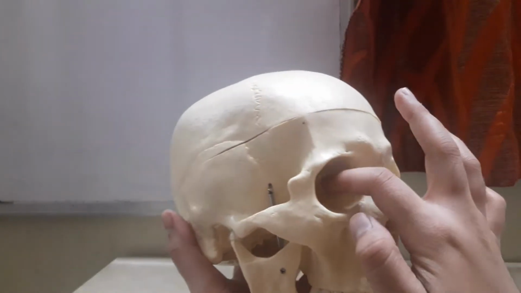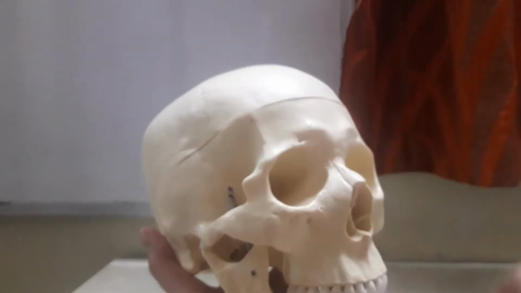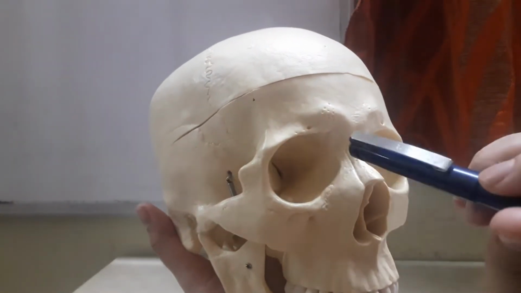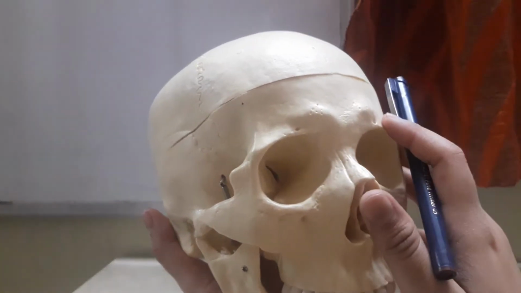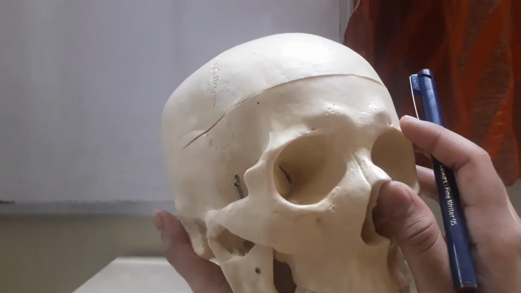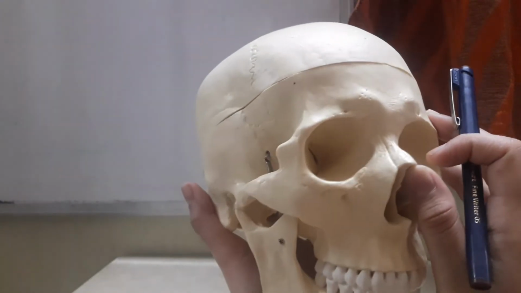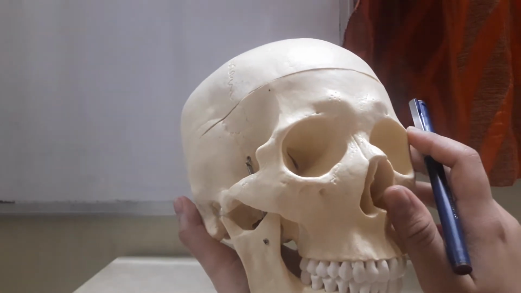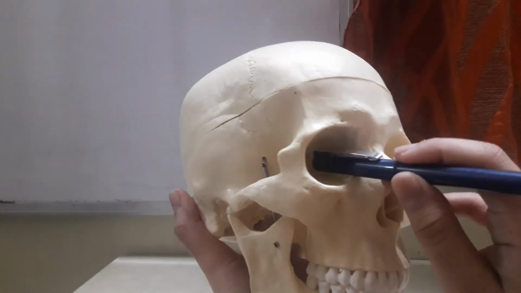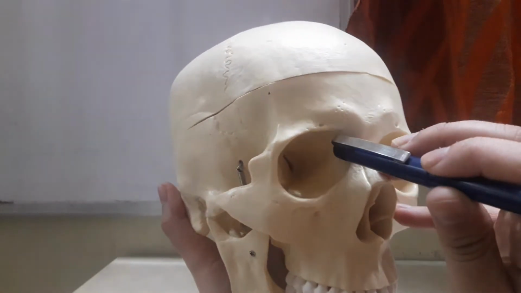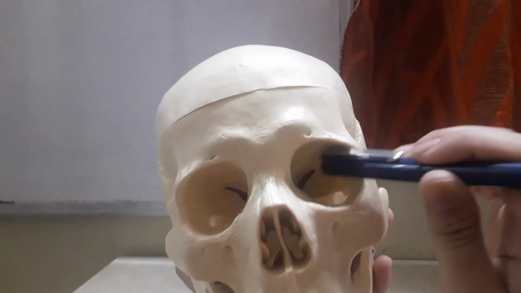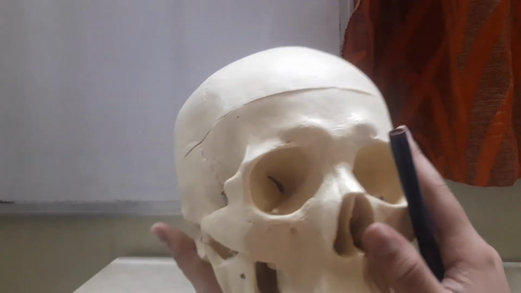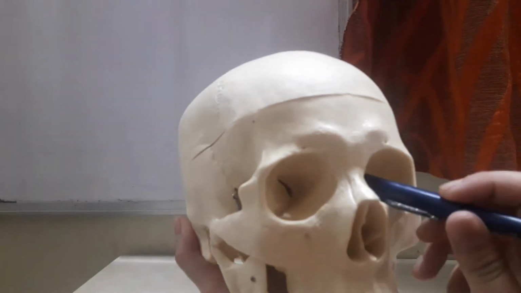I told you that here inside we have the ethmoid, but outside we have the lacrimal bones. What is the lacrimal bone? We know the tear glands; they are related to this lacrimal bone. So inside we have ethmoid and outside we have lacrimal. How many lacrimals do we have? We have two lacrimal bones, so I have shown two lacrimal bones.